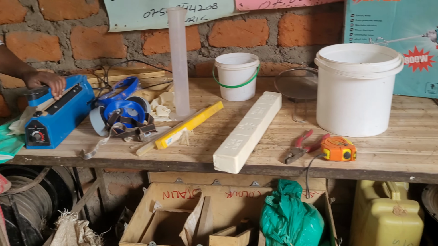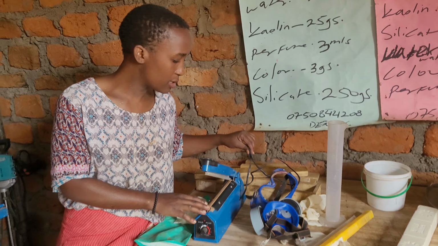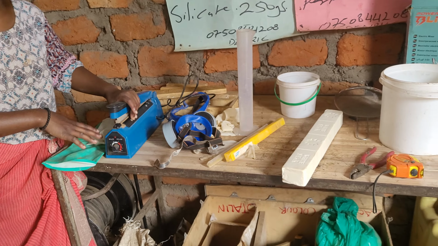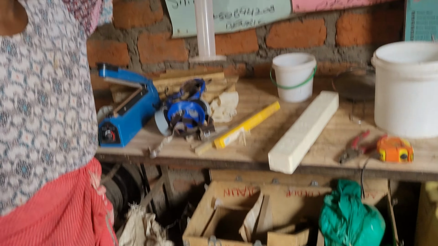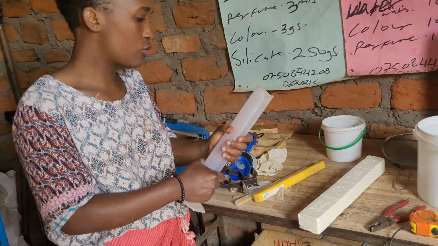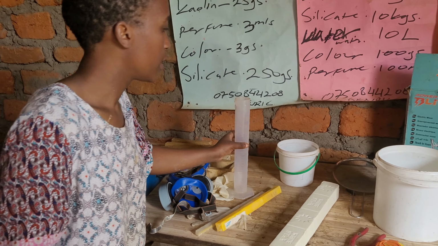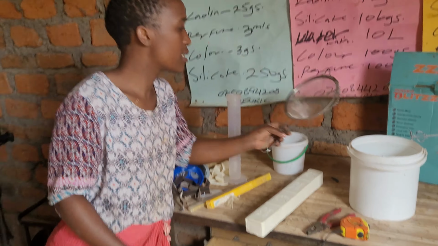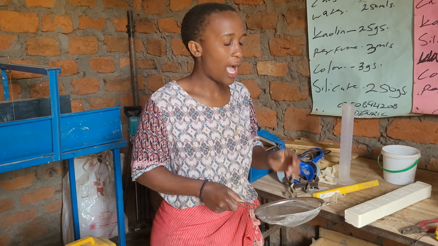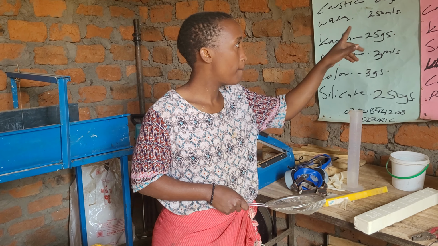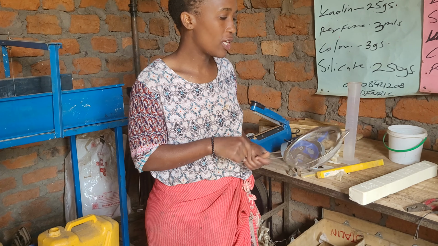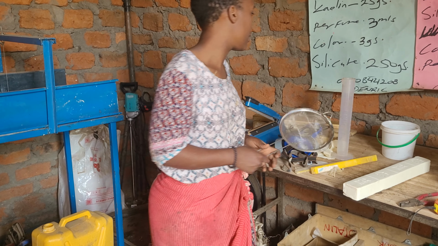So this is the sealer. It is also plugged into electricity, then it is used to seal the polythene bags of the soap. This is the measuring cylinder. It is used to measure liquid like water, perfume. This is the sieve. It is used to filter our acid and also palm kernel. You have to filter everything that you put into soap so that your soap does not get dirty.